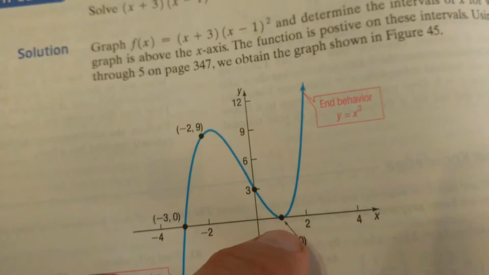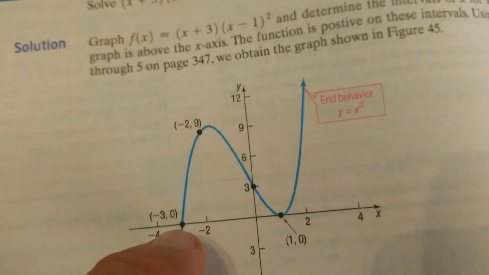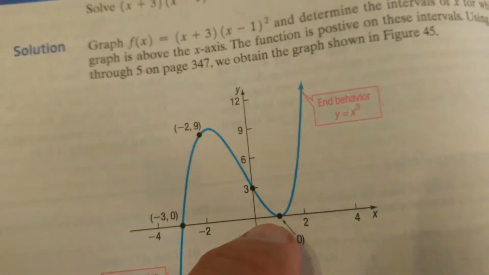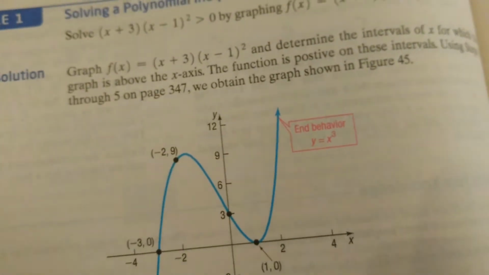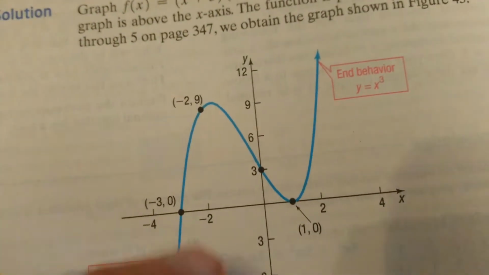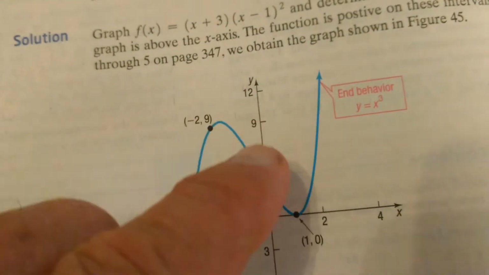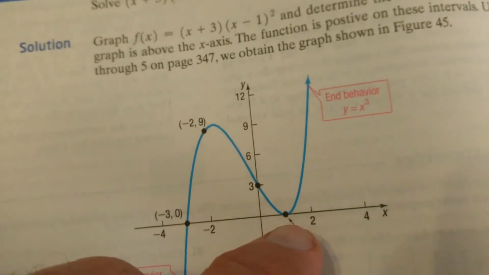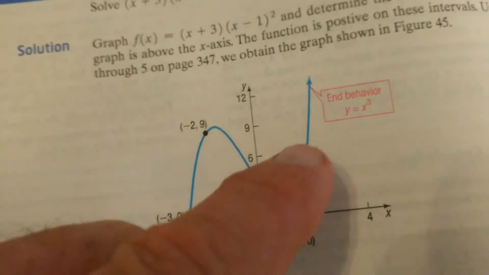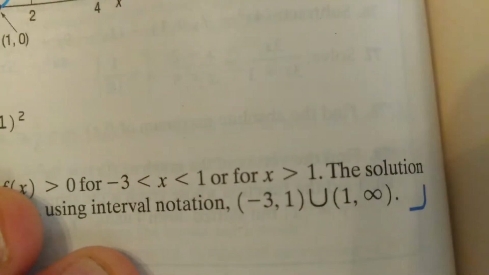Now, we have to indicate that this is greater than 0, so we're not going to use negative 3, and we're not going to use 1. A couple of different ways to write this: we could write it in 2 different intervals, parentheses negative 3, comma, negative 1, then parentheses negative 1, comma, positive infinity, with the union sign in between, which is what they've done here.